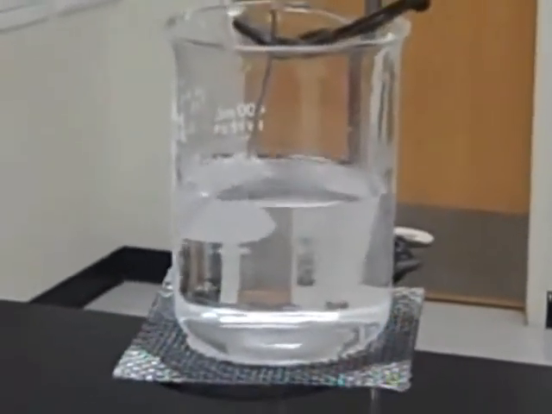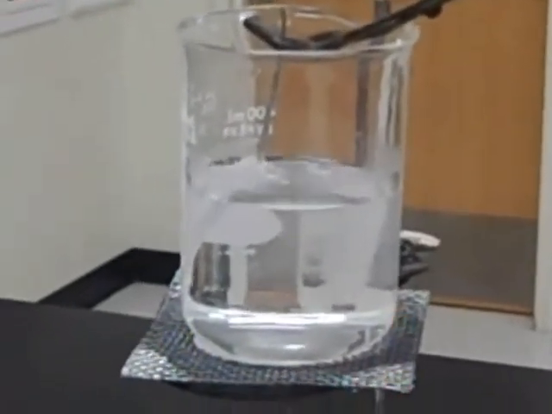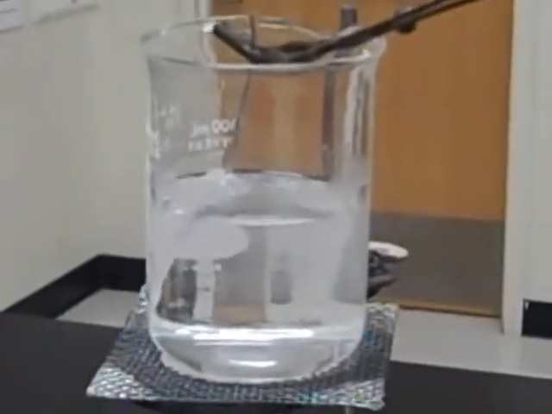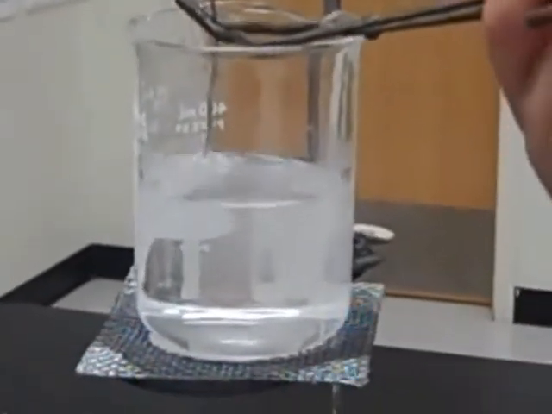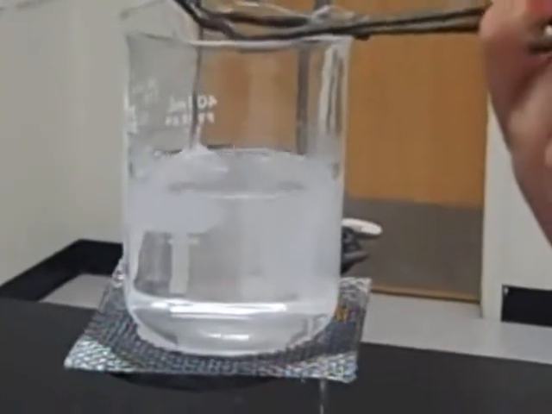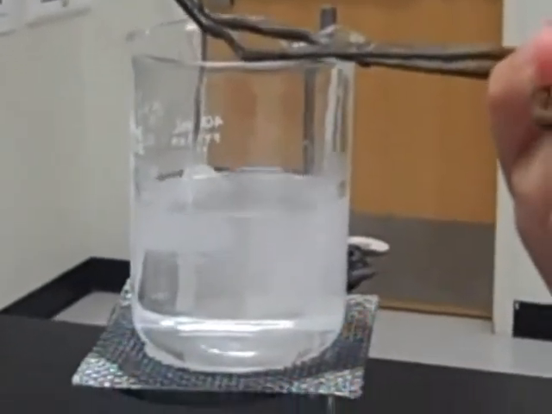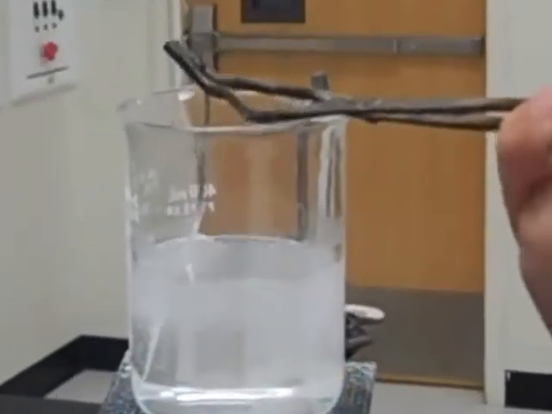And if we leave the metal in there long enough, the metal will completely dissolve in the acid. Now this is an extreme case. Most metals don't corrode this quickly. But most metals will corrode in the presence of acid, which is why we have to protect metals against corrosion. Okay, you can take it out now. Thank you. Not all metals are affected by acid.